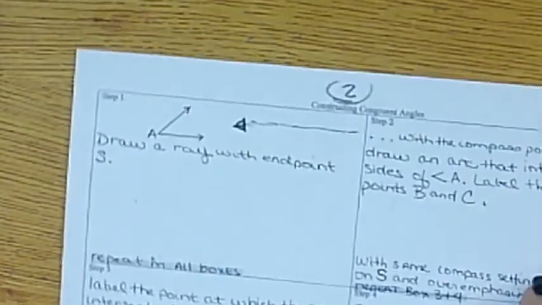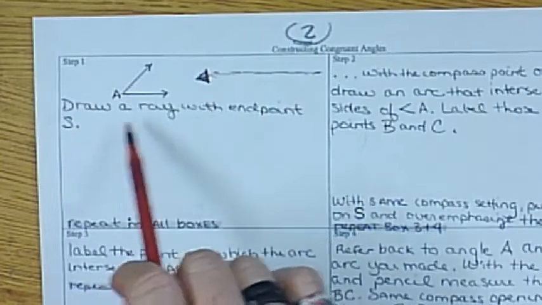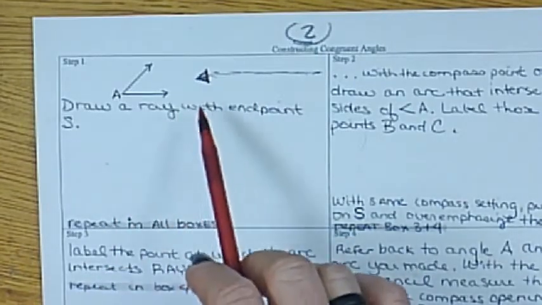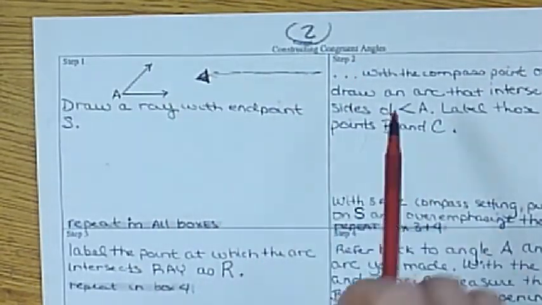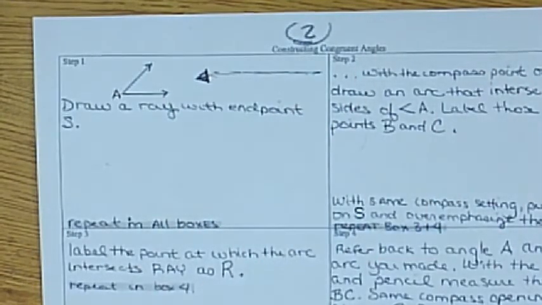Okay, we're going to go now to the second page. It should say constructing congruent angles. The first box should say draw a ray with an endpoint of S. So if by chance you wrote this and it doesn't match the title, just cross out the title and relabel it. Okay, so this should be constructing congruent angles.